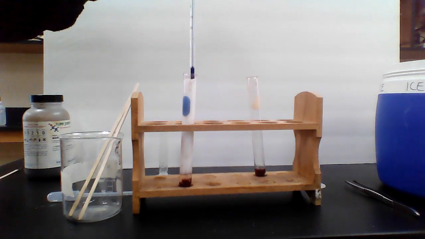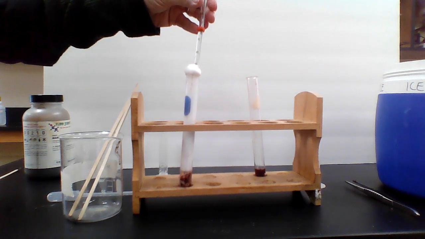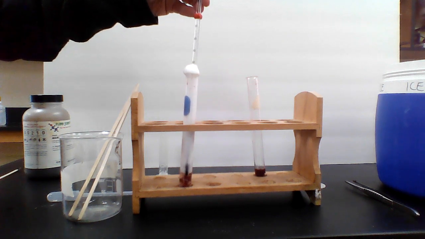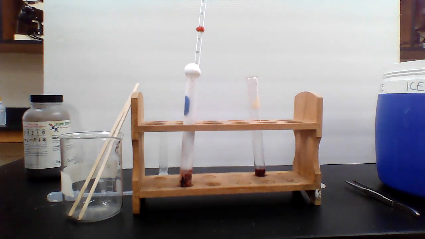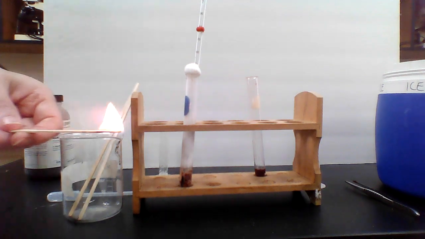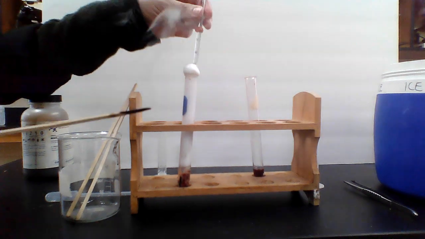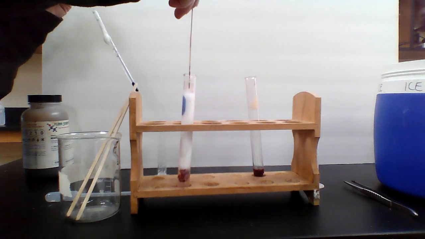I'm going to go ahead and get a temperature check on this one. Give me just a second. And I should get the splint test. I'm going to guess we'll get a positive splint test for this one. Getting the splint ready. Okay, and we'll blow it out. Let's take a look at the temperature. Temperature says 29, and let's see if we get a positive splint.